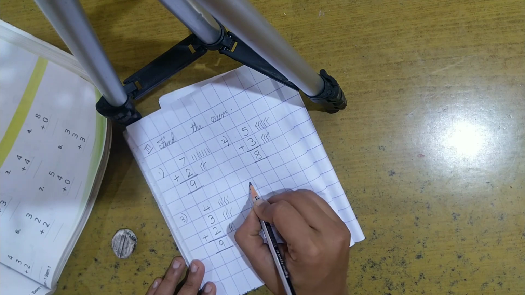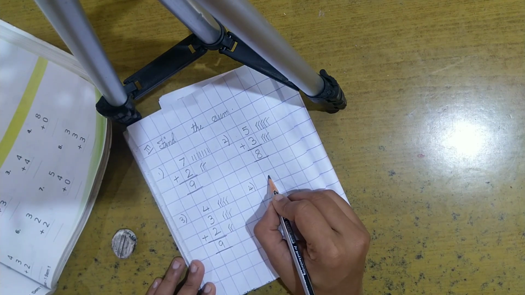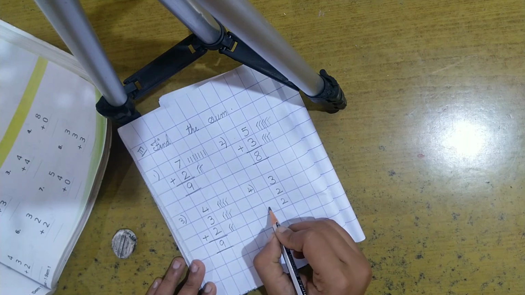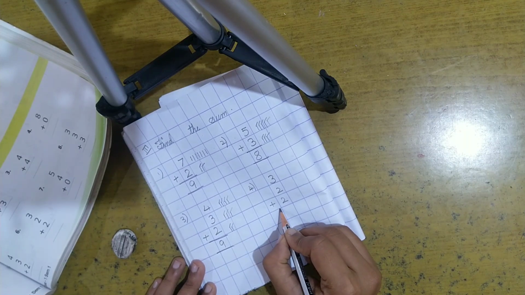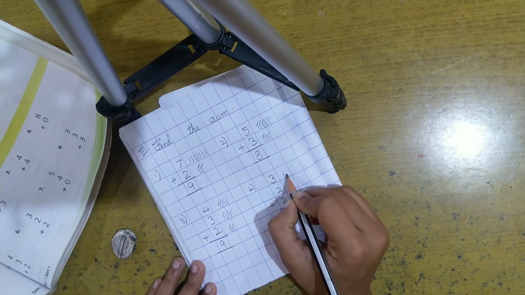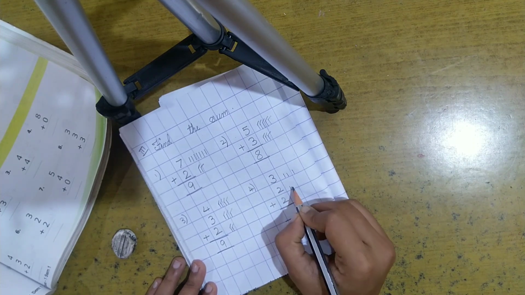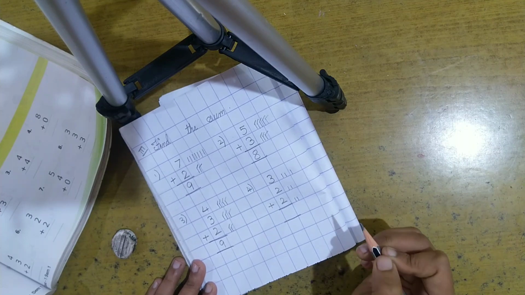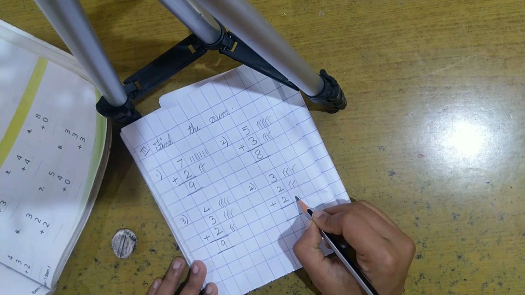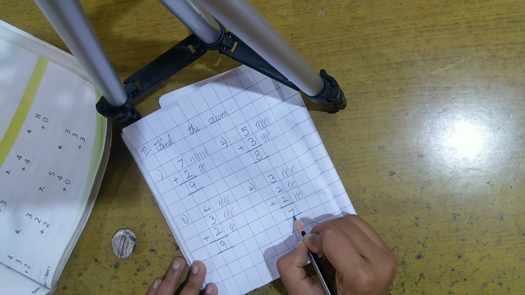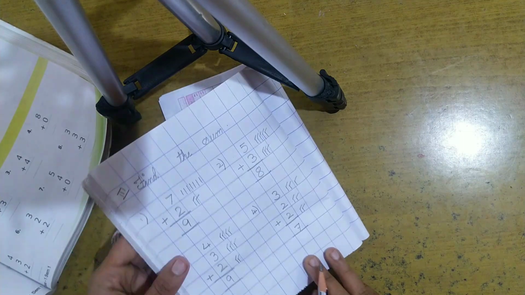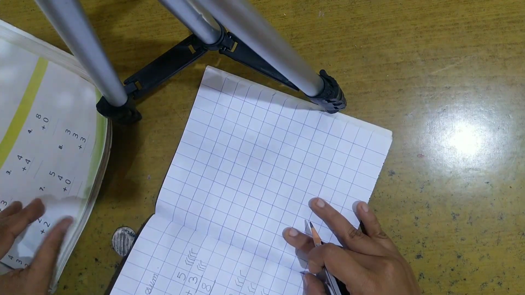Leave one line and write fourth question. Leave one box. 3, 2, 2. Plus sign near the last number. And sleeping line. Now draw the lines. 1, 2, 3. 1, 2. 1, 2. Now count all the lines. 1, 2, 3, 4, 5, 6, 7. My answer is 7. So I don't have place to write here. I am going to the next page. Let's go to the next page here.